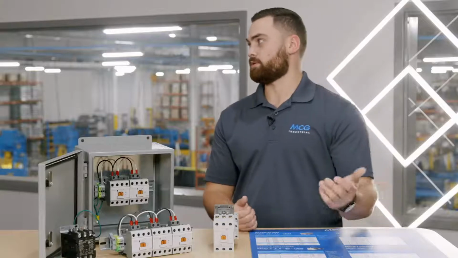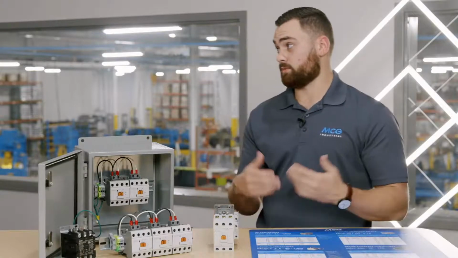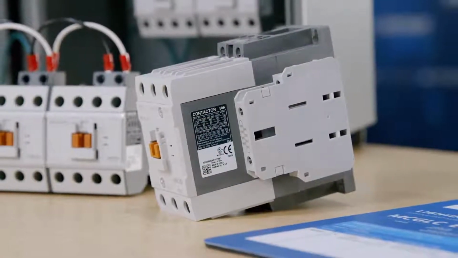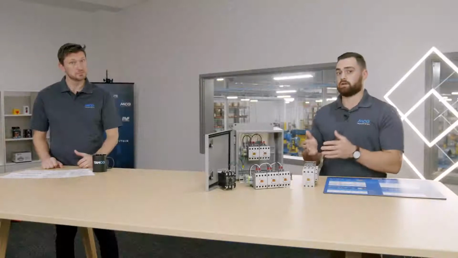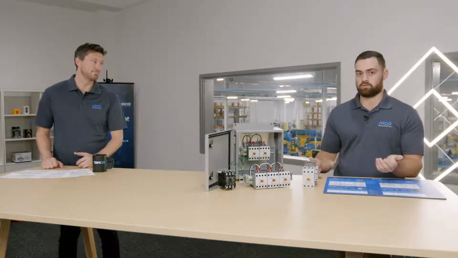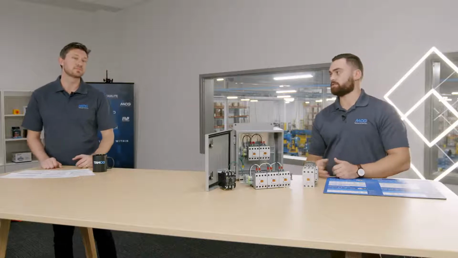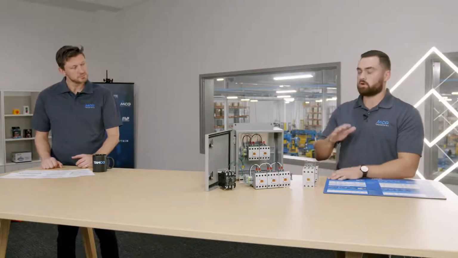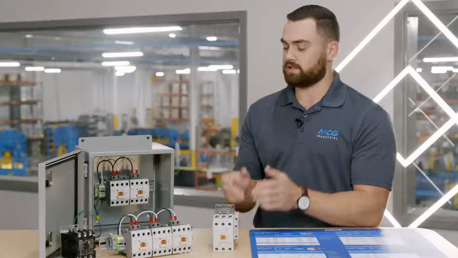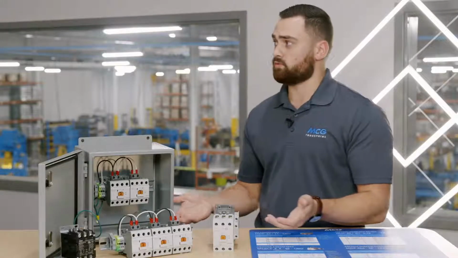So another popular contactor that's out there in the industry, and one that we sell here at MCG, is our IEC contactors. And an IEC contactor is used just like a DP contactor, but an IEC allows you to switch higher powered loads on and off, right? So the DP contactors are kind of more in their niche for the lower power. Higher power brings in the IECs here, and the IEC contactor really just allows you more options.